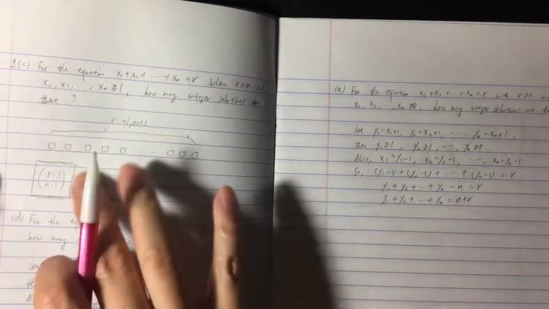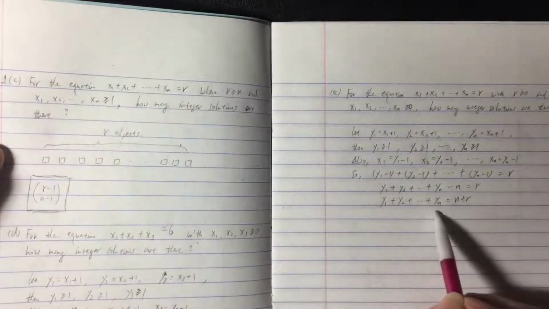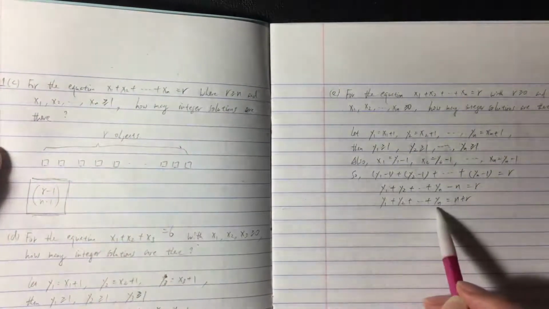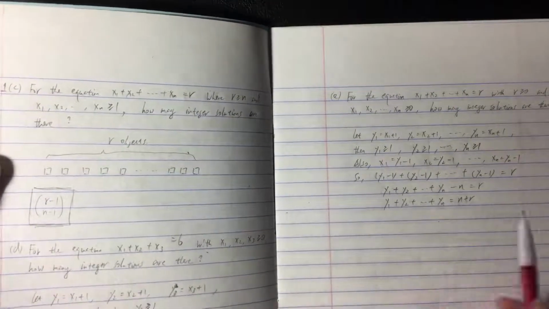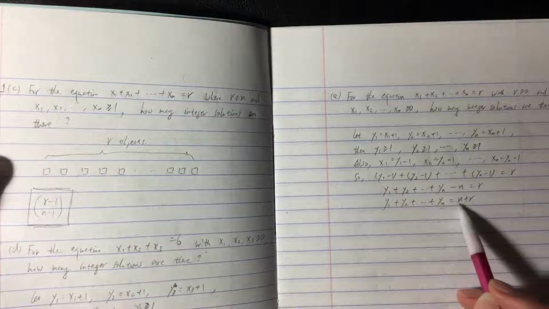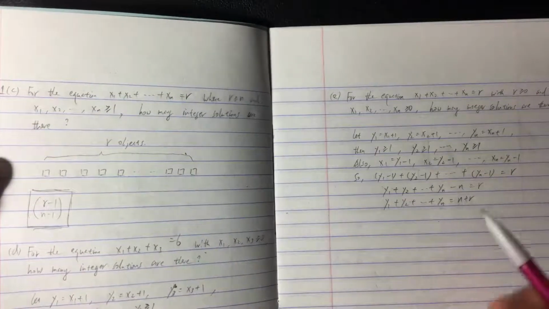Then apply this formula. N plus r actually represents r in this equation. There are n variables, so this n is the same as this n. But this r here represents n plus r in this equation.